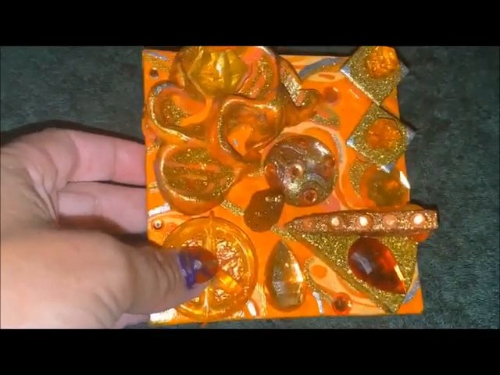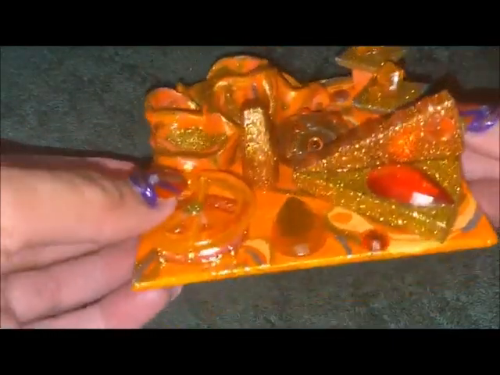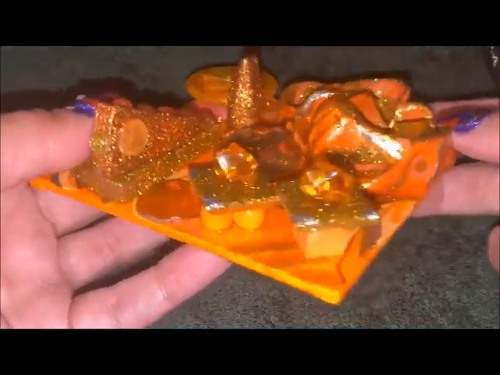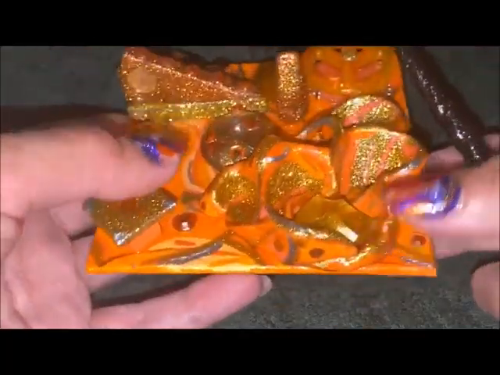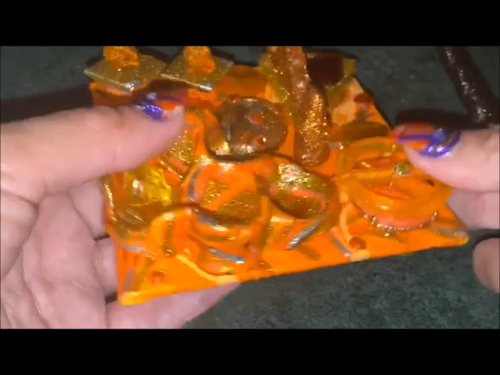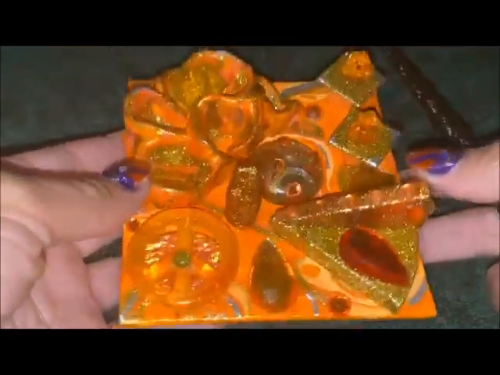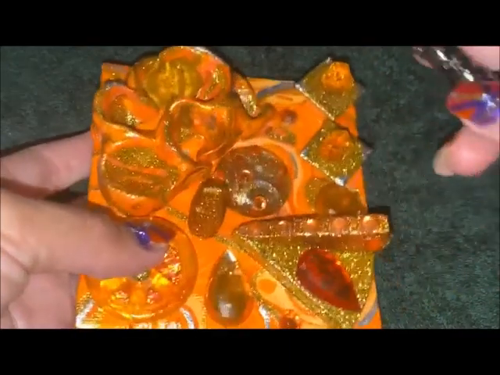So I'm just going to take the pointer and go over the tile. As you can see, it's very three-dimensional. They can hang it in any direction that they want. That's totally up to them. And as you can see, it's got a lot of little rhinestones. There's little tiles here and here that are gold with silver tips. And there's orange rhinestones in the center.